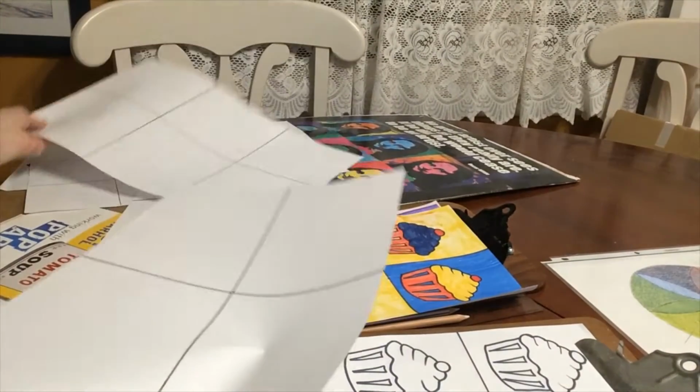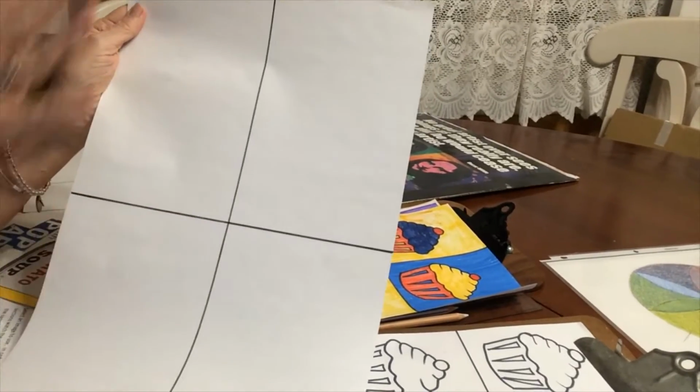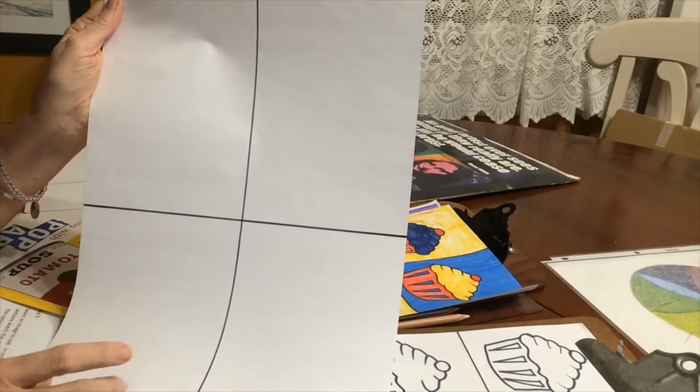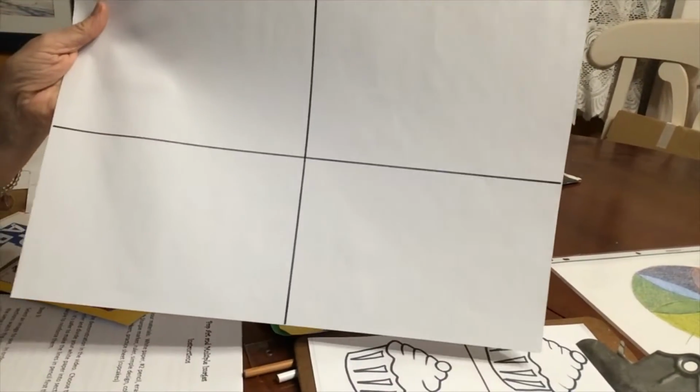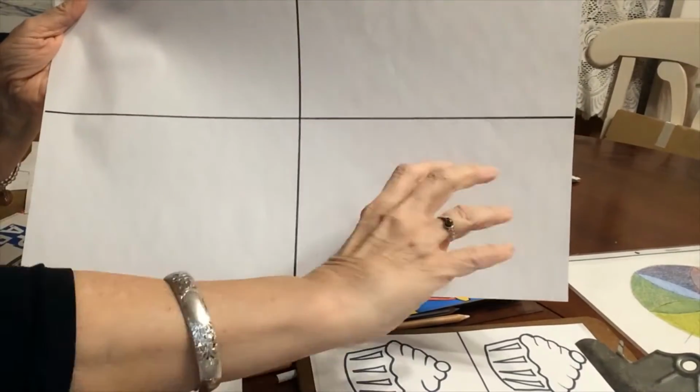If I wanted to, and say my image was ballet slippers, I would probably do it in the vertical position and I would have my slippers going this way. But on the other hand, if I wanted to do something like an Xbox controller, the image would be horizontal, so I would want to work this way.